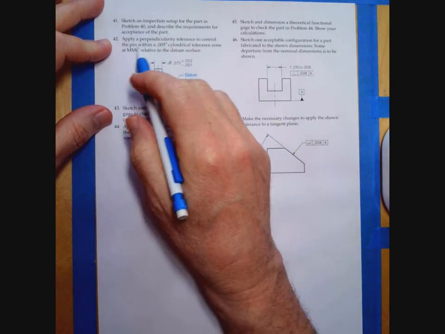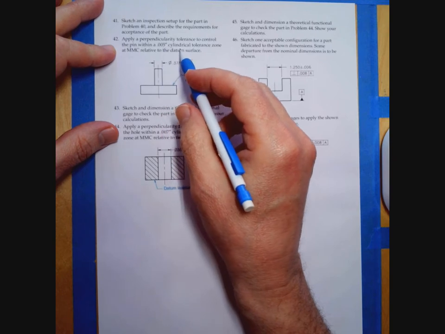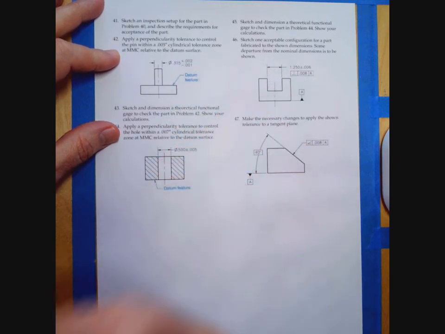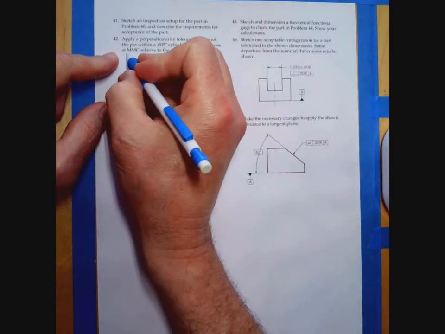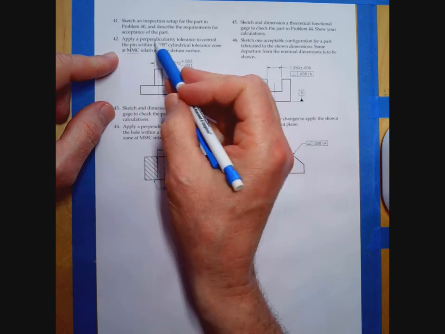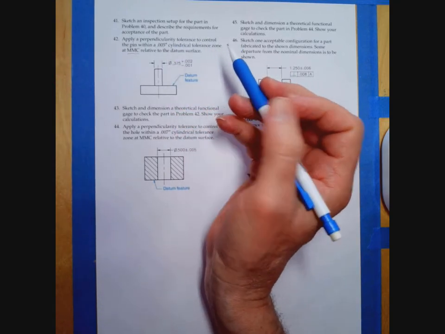Apply a perpendicularity tolerance to control the pin within a 5 thou cylindrical tolerance zone at MMC relative to the datum feature. Okay, so it mentions MMC, and we're talking about a perpendicularity tolerance to control the pin. A pin is a feature of size, right?